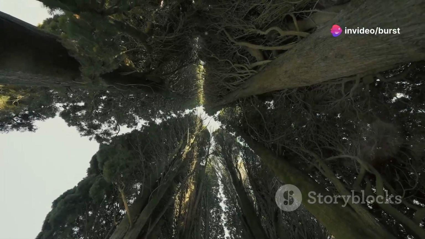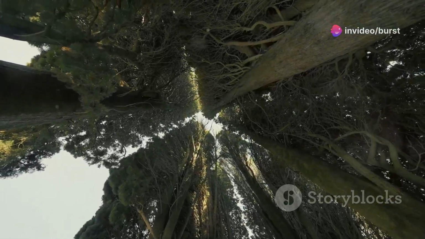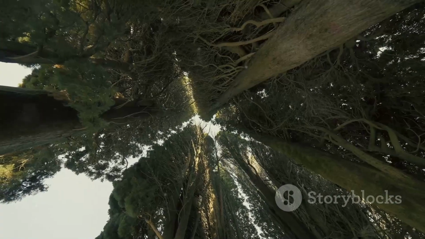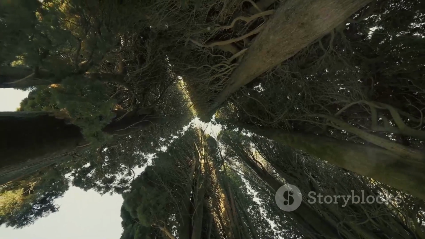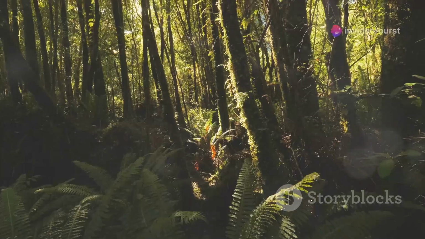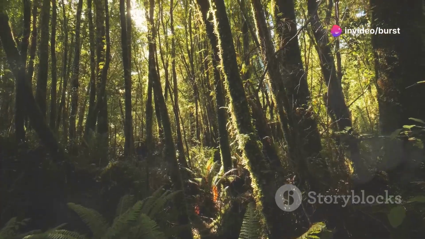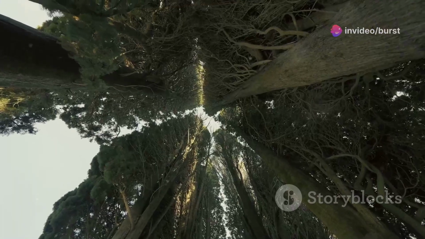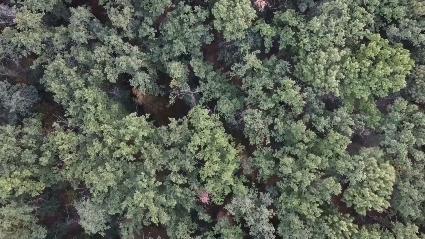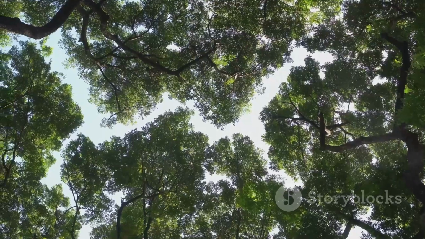Scientific interest. The phenomenon of crown shyness provides valuable insights into tree behavior, growth patterns, and the interactions between trees in a forest. Crown shyness is a fascinating natural occurrence that demonstrates the complex interactions between trees in a forest ecosystem. It showcases the remarkable ways in which trees adapt to their environment and coexist with their neighbors, maintaining both their health and the health of the forest as a whole.